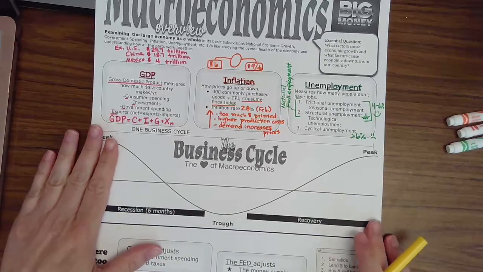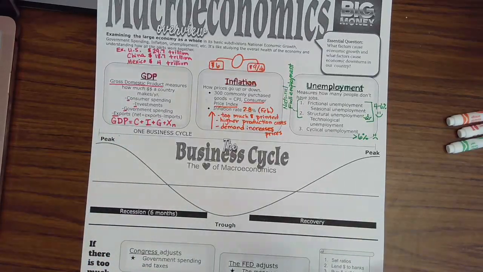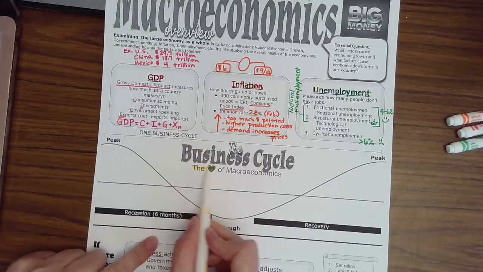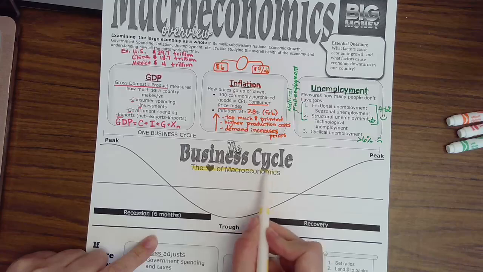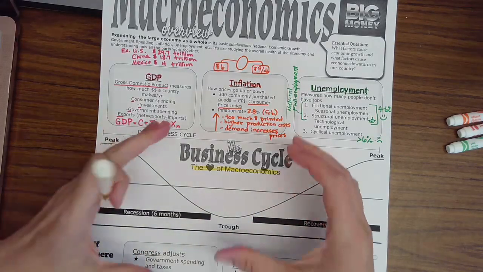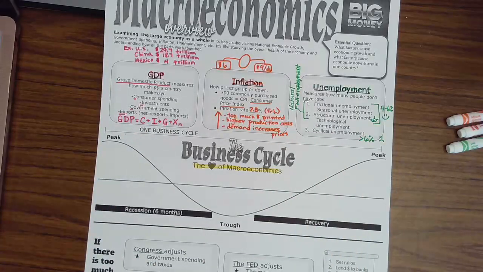Okay, so we're going to get into what's called the business cycle. And I'd like you to first highlight this piece here that says the heart of macroeconomics. And for that reason, it's in the middle of your whole organizer because it is the heart. It is so important to the idea of macroeconomics that it used to be called like business cycle theory or something to that effect.